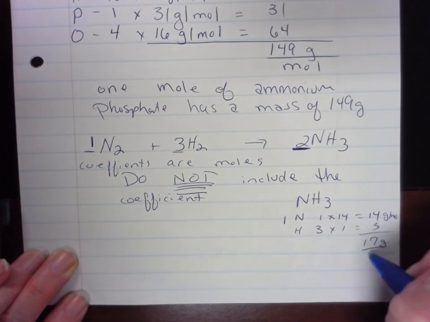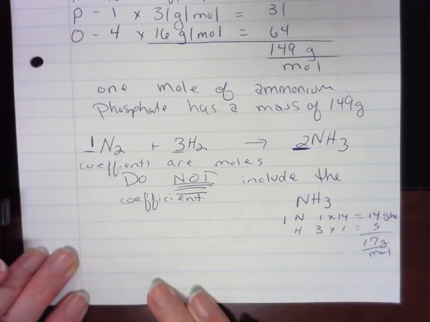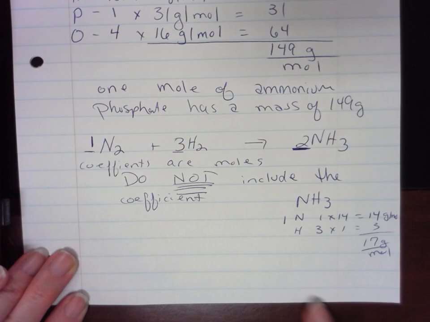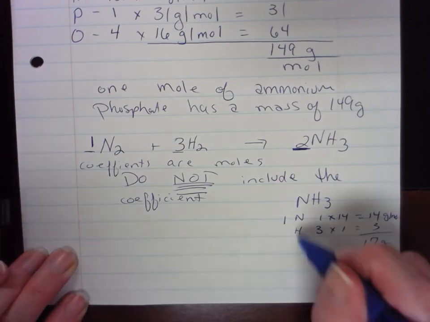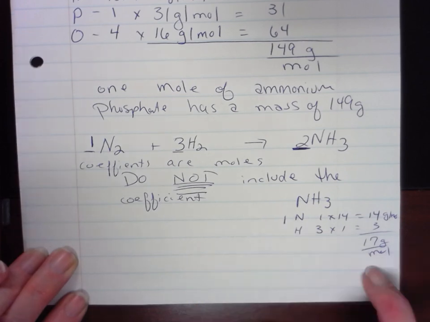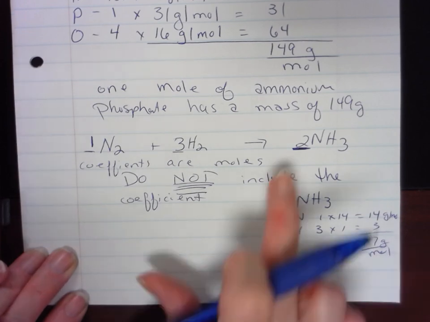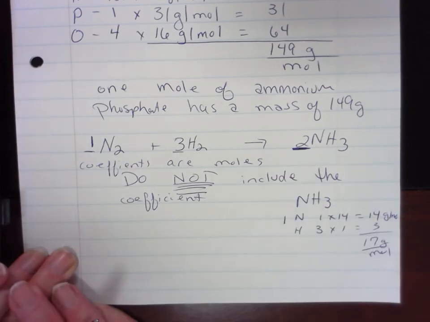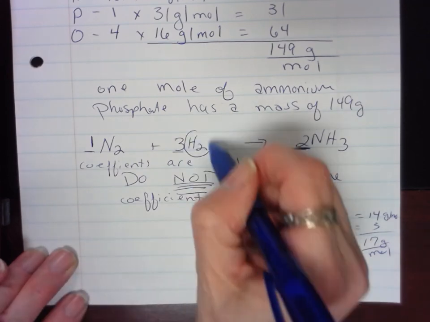It is not 2 times that. So ammonia is 17 grams per mole. It is not 2 times that. Here's another thing. Remember, these are diatomics.